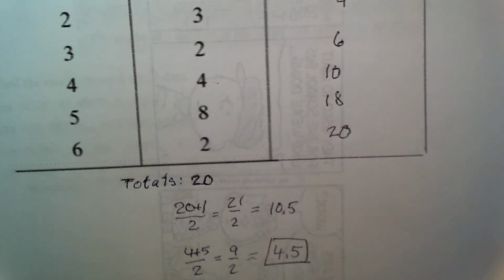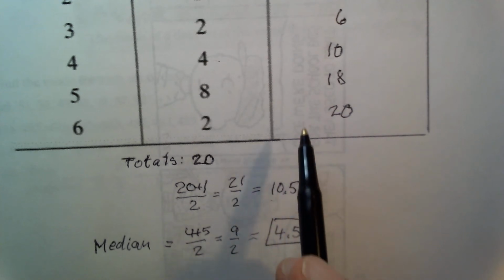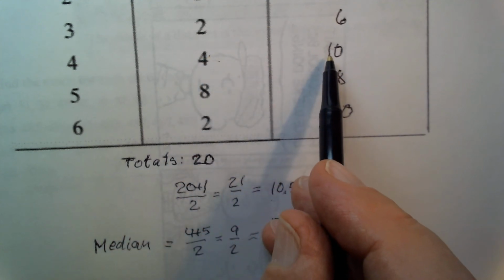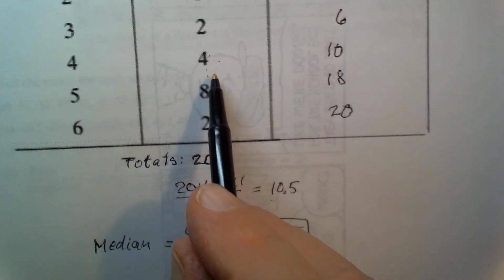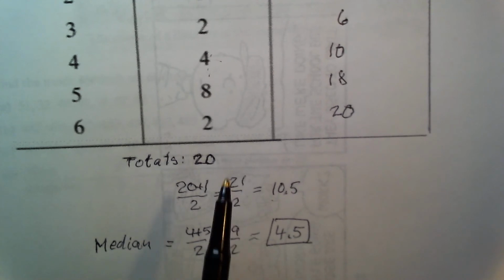That's our median for this distribution. Again, from 10.5, we find that the value 4 has the 10th position, and then 5 would be the next one. So 4 plus 5 divided by 2 is 4.5, the median for this frequency distribution.